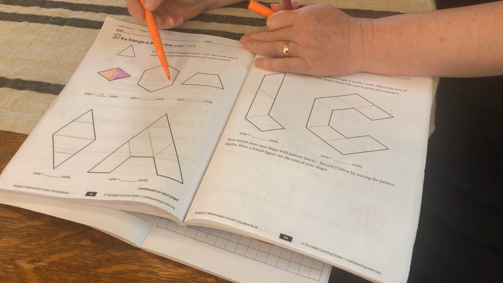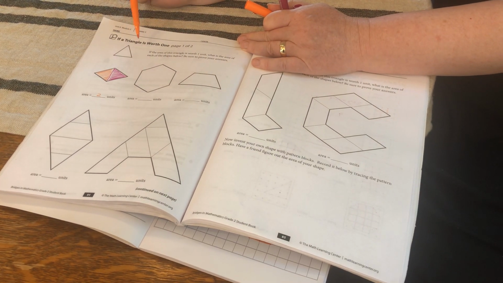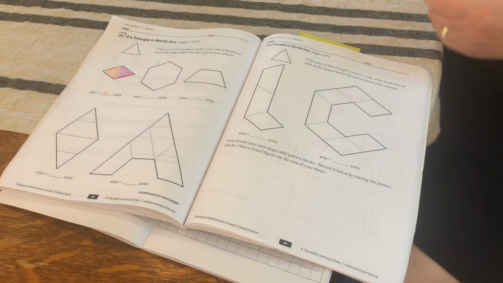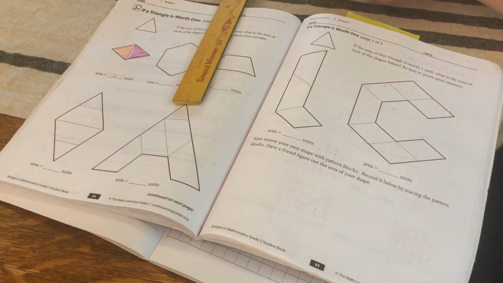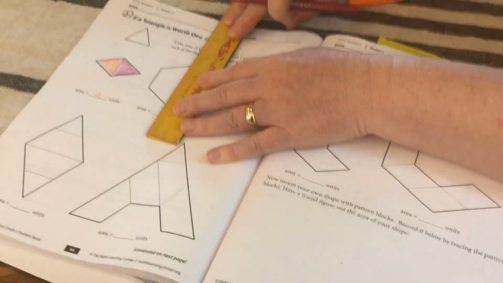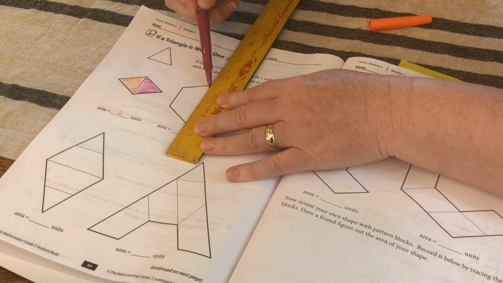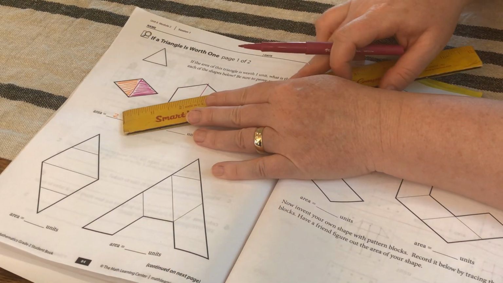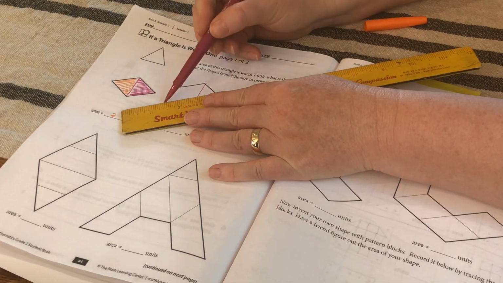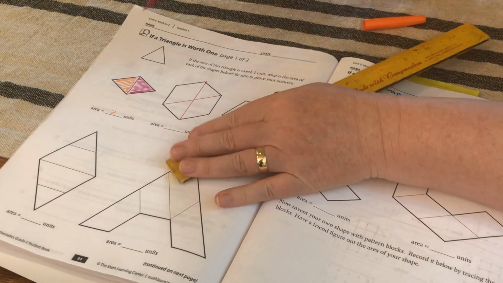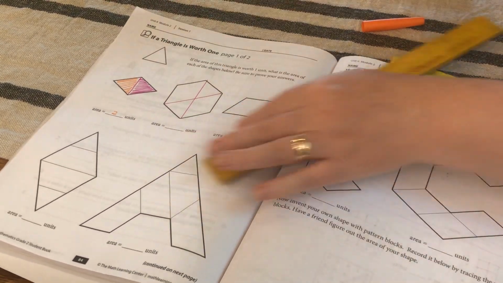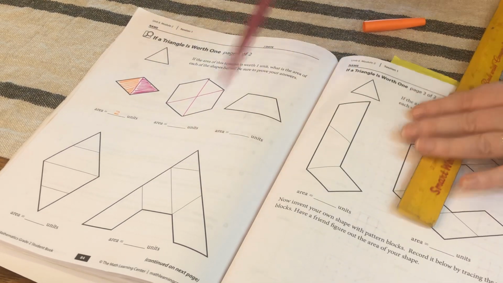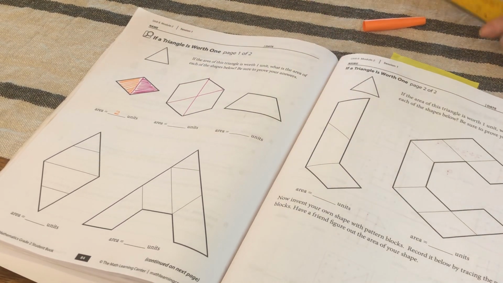Do you think you could divide this shape into triangles? That might be a little bit tricky. You may want to use a ruler to help you. You could use a ruler to draw some lines and see if you can find some triangles in there. I wonder if I did it like this. Oh look, I made some triangles. So this is optional for you if you want to color these in and figure out the area in triangles.